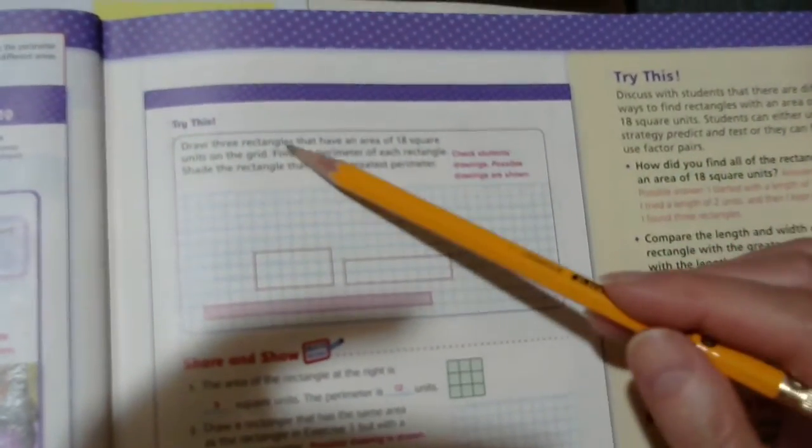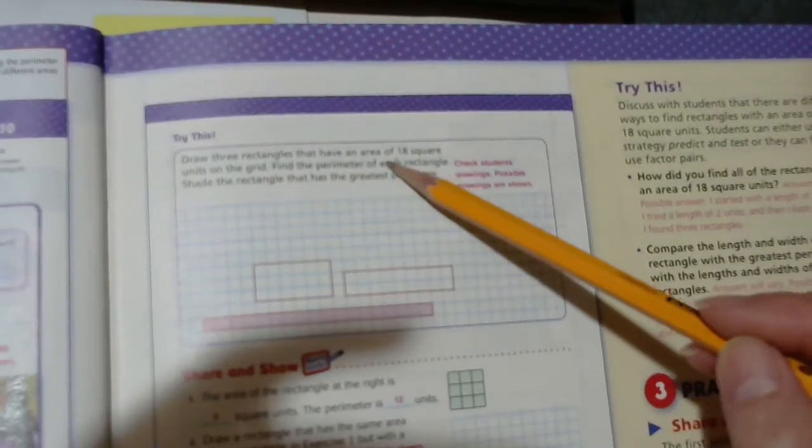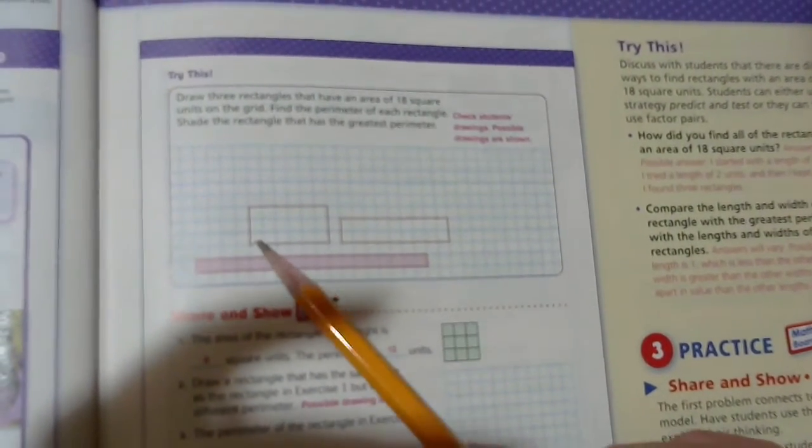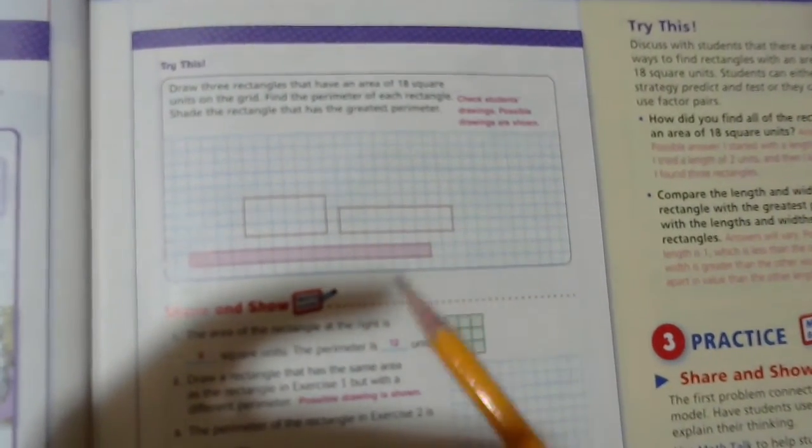Let's try this one. Draw 3 rectangles that have an area of 18 units on the grid. Find the perimeter of each rectangle. Shade the rectangle that has the greatest perimeter. So we have to think of the factors of 18. 1 times 18, 3 times 6, and 2 times 9.